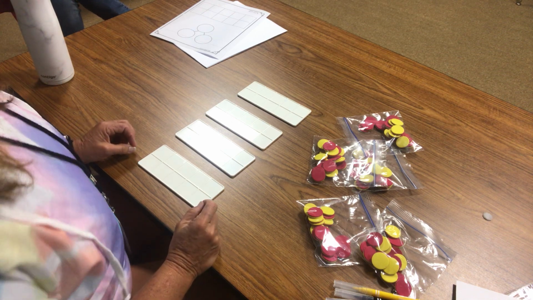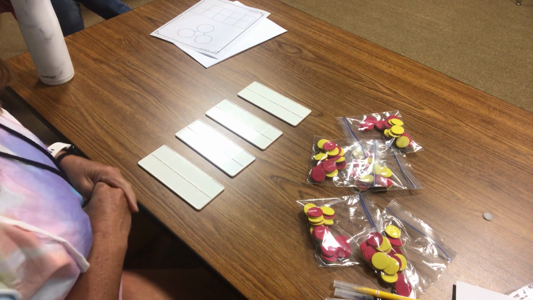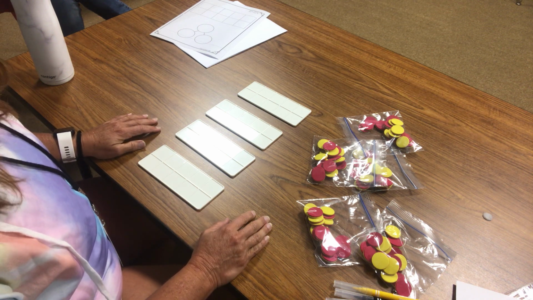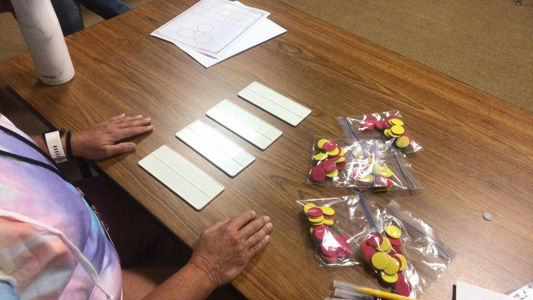All right, boys and girls, today we're going to talk about making the numbers 9 and 10. This will cover lessons 10 and 11 in your math. So the first thing we're going to do is make 9.